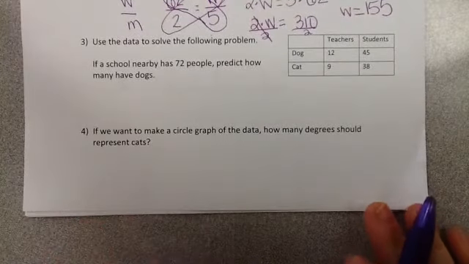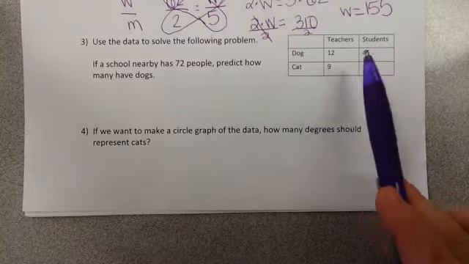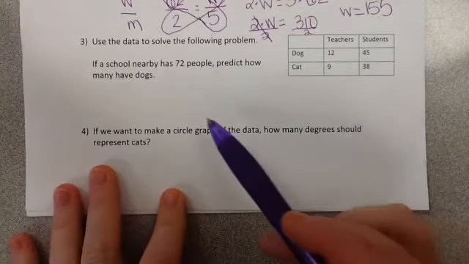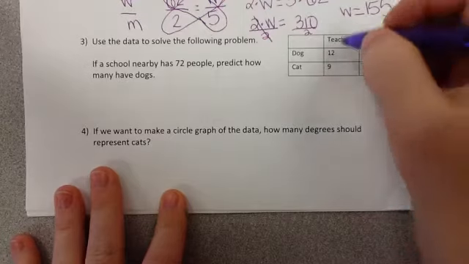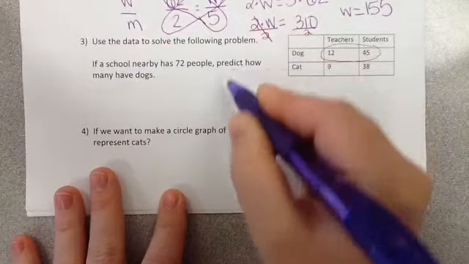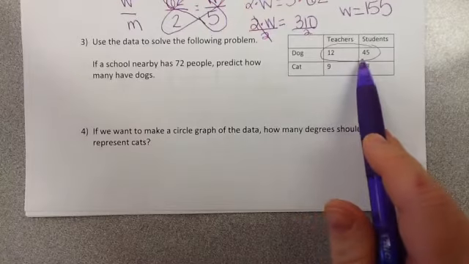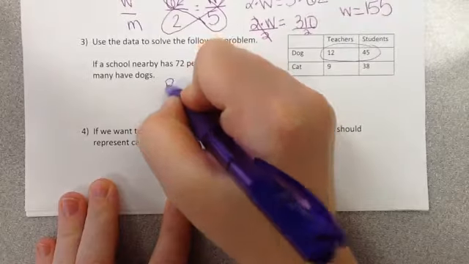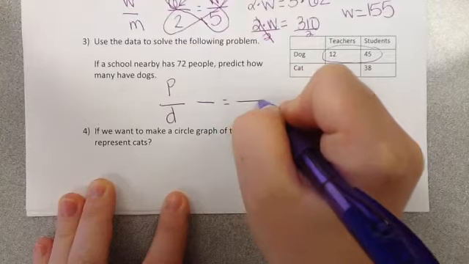The next problems are going to use this information about teachers and students and if they have dogs or if they have cats. Okay. So if a nearby school has 72 people, predict how many have dogs. So for this one, we are only talking about dogs. Okay. How many people? So I'm going to include both the teachers and the students because both of those are people. Okay. So I have the number of people compared to the number of people that have dogs.